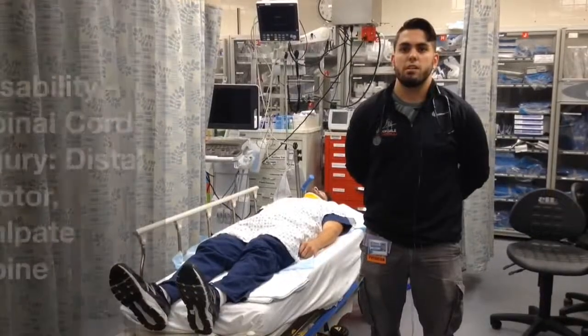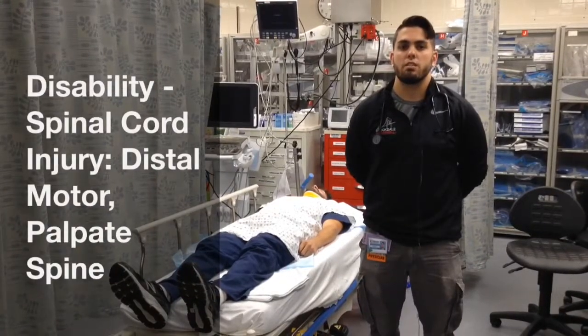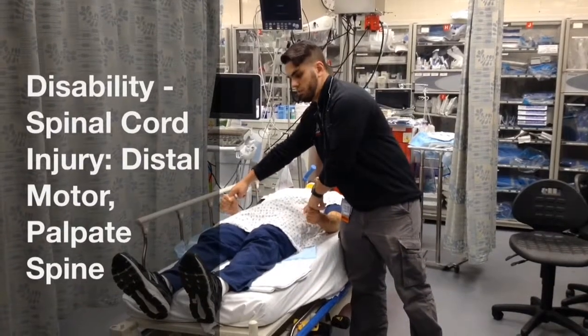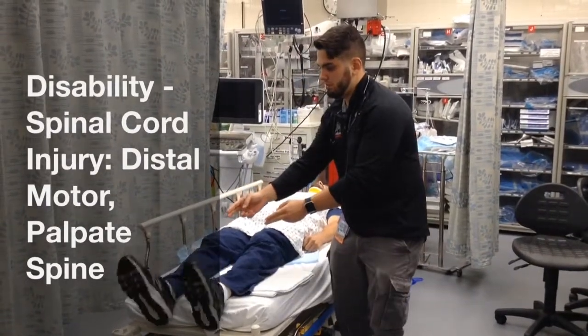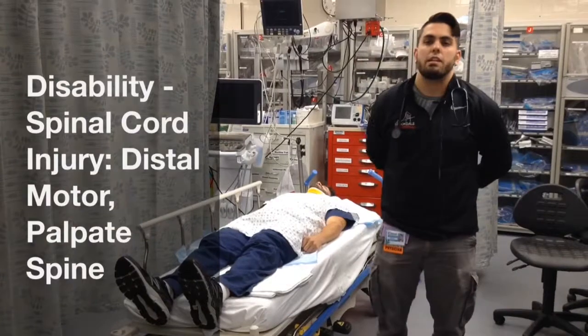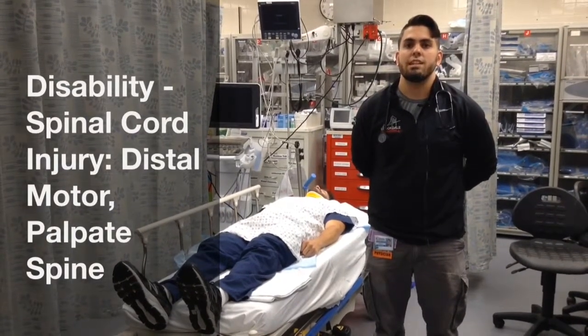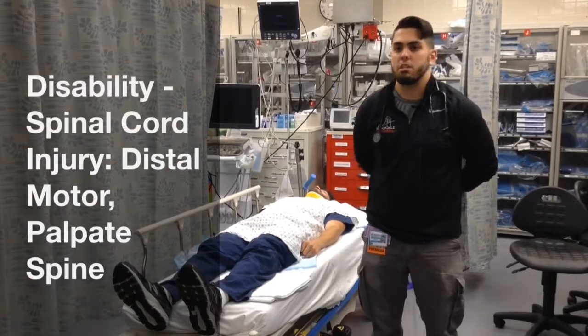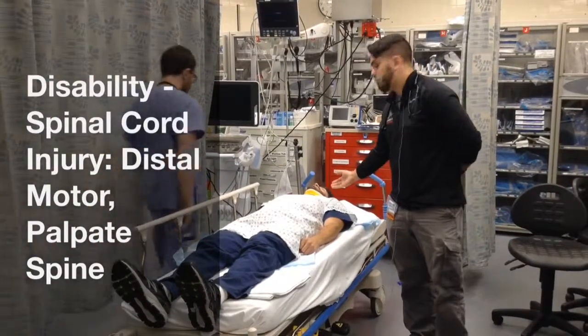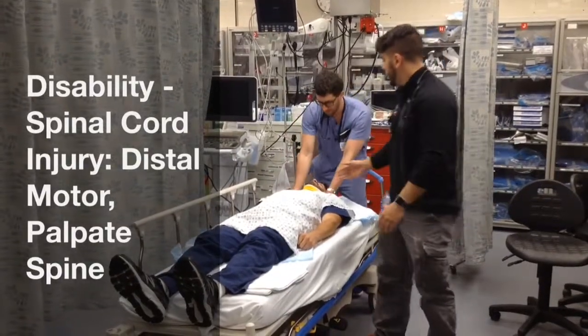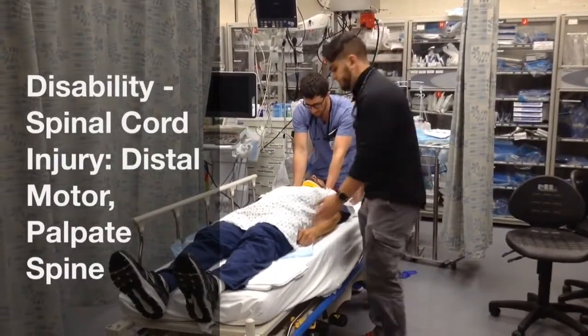Spinal cord injury can be evaluated for by checking distal motor and sensation. If the patient is awake, you can have them squeeze your fingers or wiggle their toes. If the cervical spine cannot be cleared of injury using a clinical assessment tool such as NEXUS or the Canadian C-spine rule, then protection by placing a hard C-collar is appropriate. The patient should then be turned while protecting the C-spine at all times.